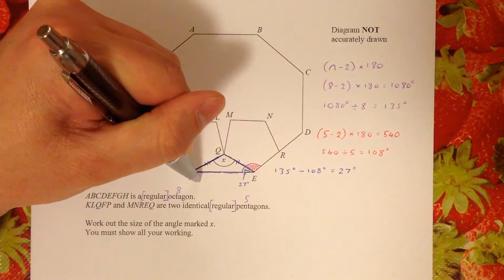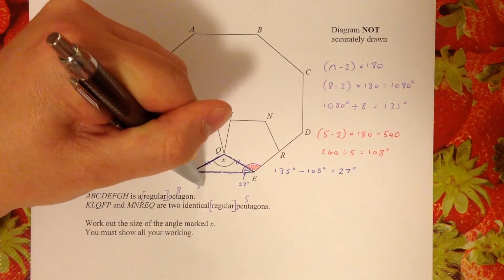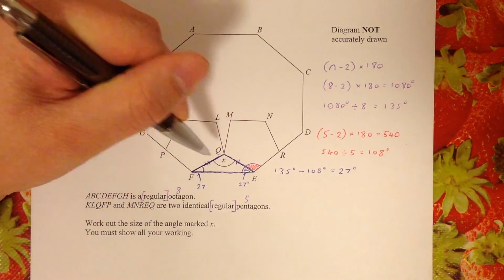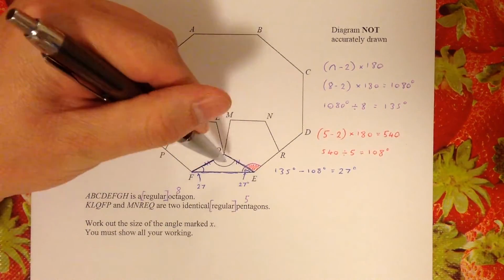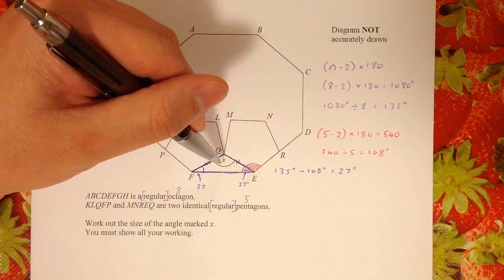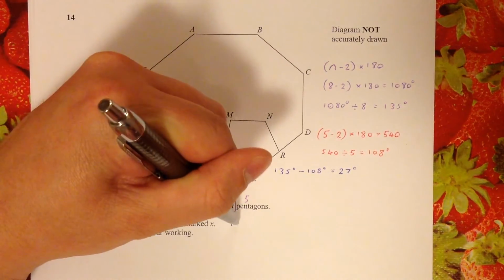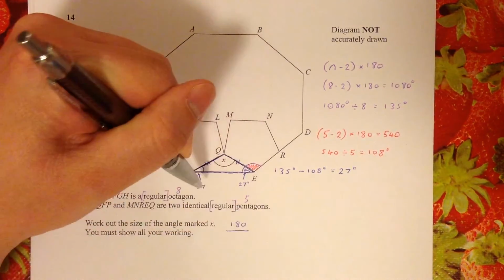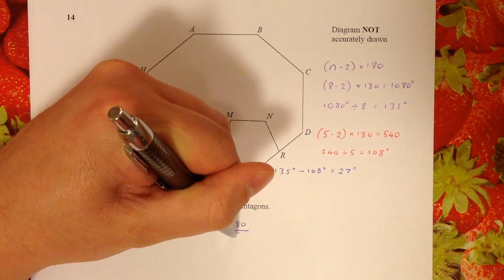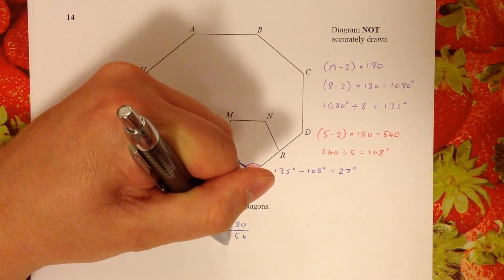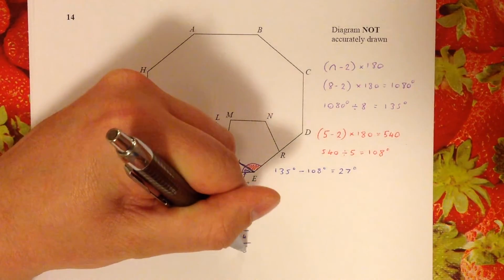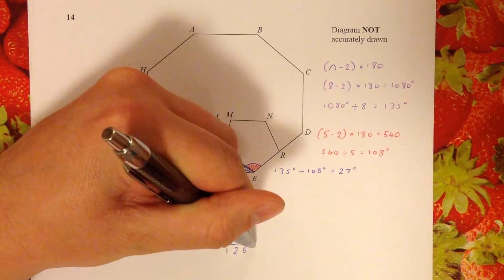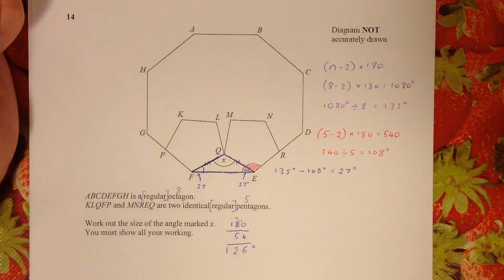If this is 27, then I know that this is also 27, and I then have finally my isosceles triangle with two known angles, and the third one that I'm being asked to find, which is angle x. So 180, subtract 2 lots of 27, which is 54, so 180 subtract 54, let's do that now. Angle x is 126 degrees.